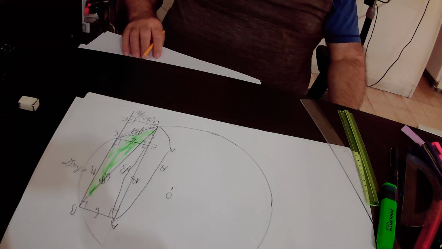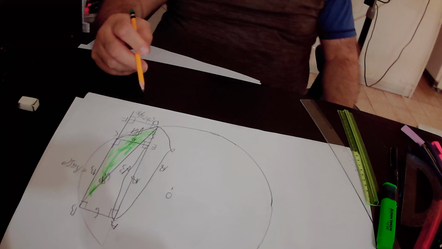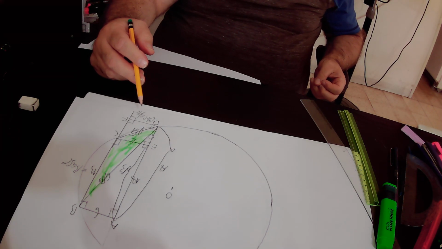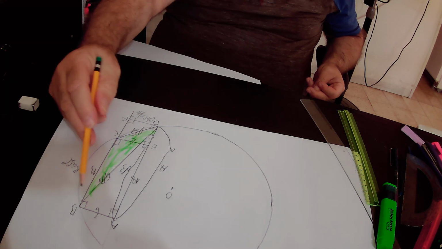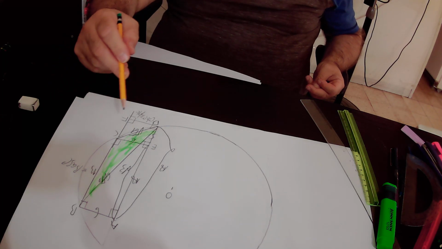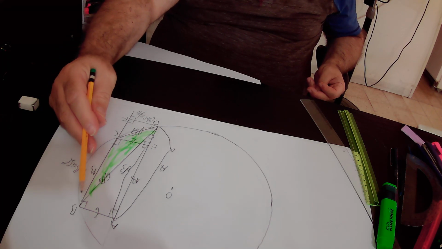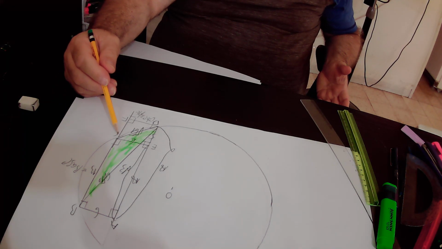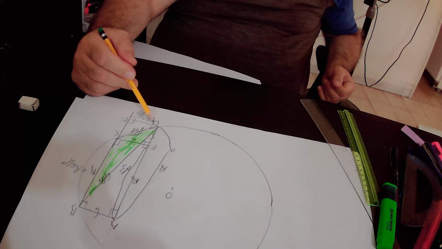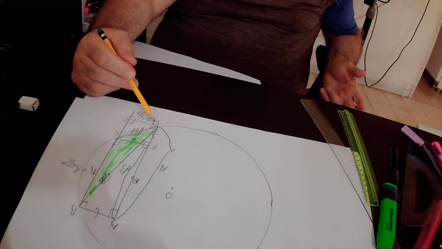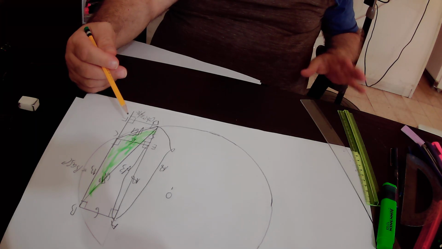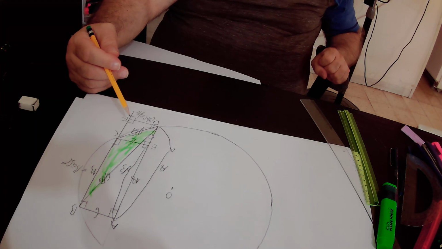It means that the three vertices of the triangle touch the circle. Here in the green triangle BDC, vertex B touches the circle at point B, vertex C touches the circle at point C, and vertex D touches the circle at point D. That is the definition of blocked.